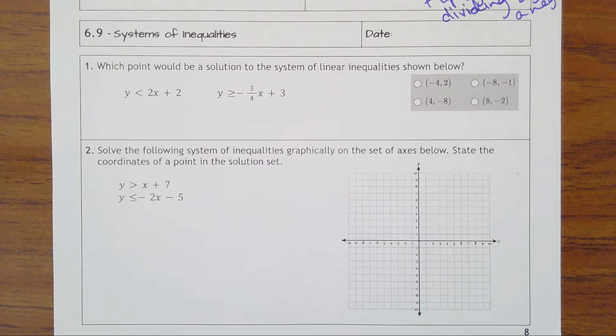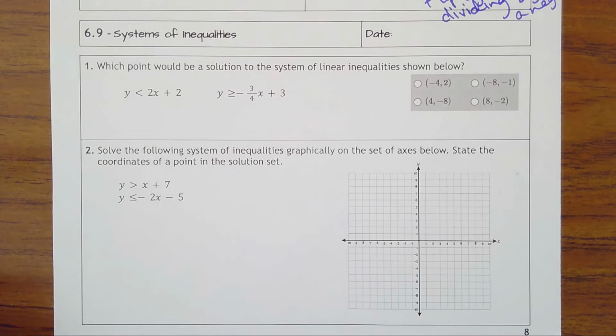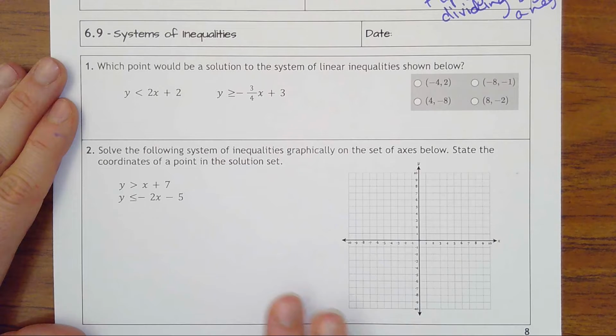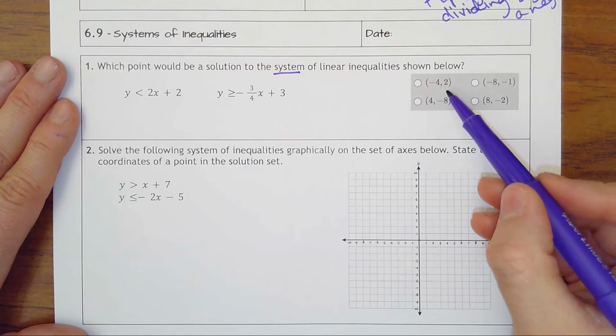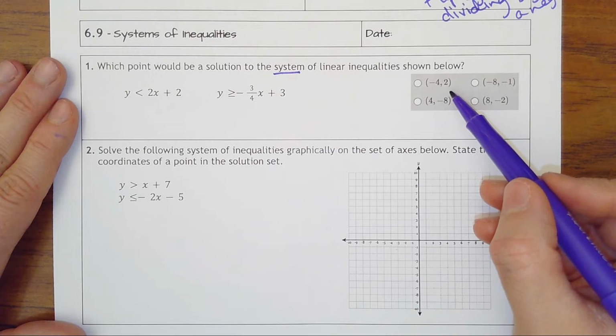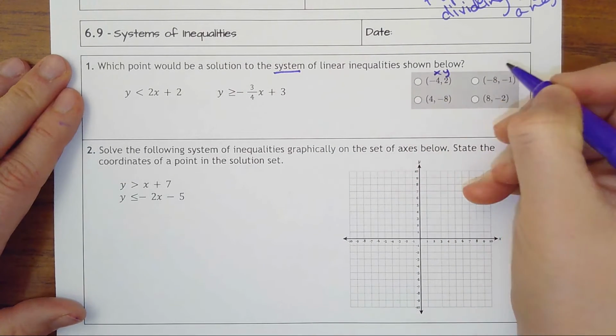Lesson 6.9, Systems of Inequalities. So now we're just combining our system of equations but using inequalities. So you're going to have multiple inequalities. We're trying to figure out first which point would be a solution to the system. That means that I have to plug these points in and it has to work for both of these inequalities, not just one. So remember our ordered pairs go x comma y.